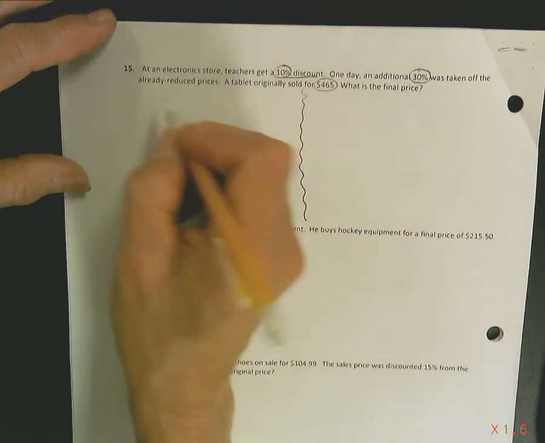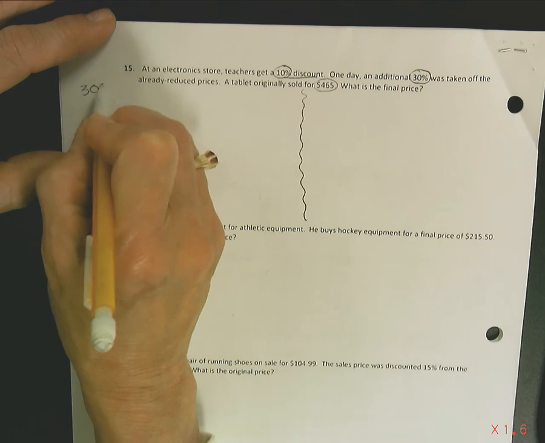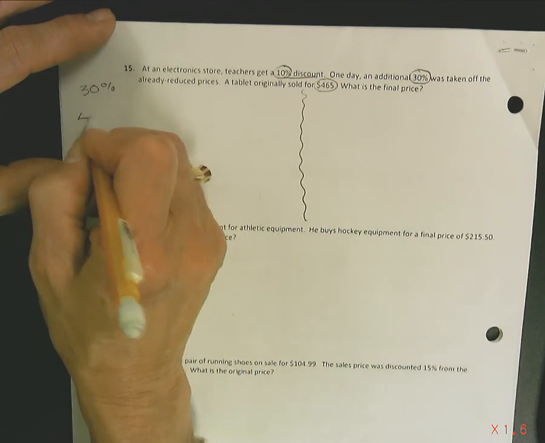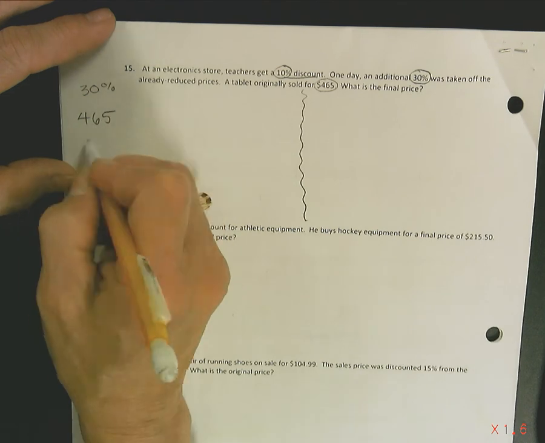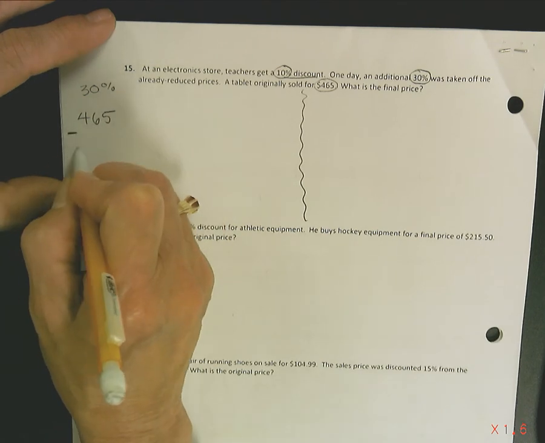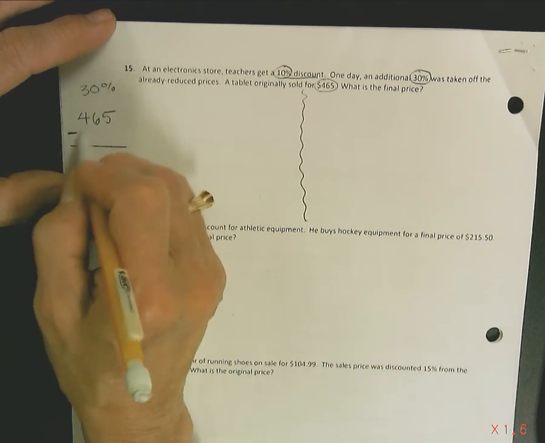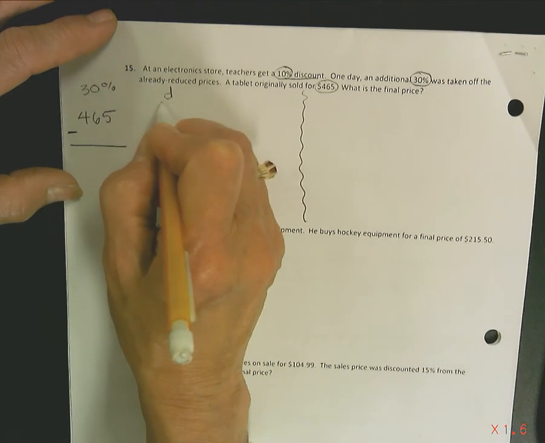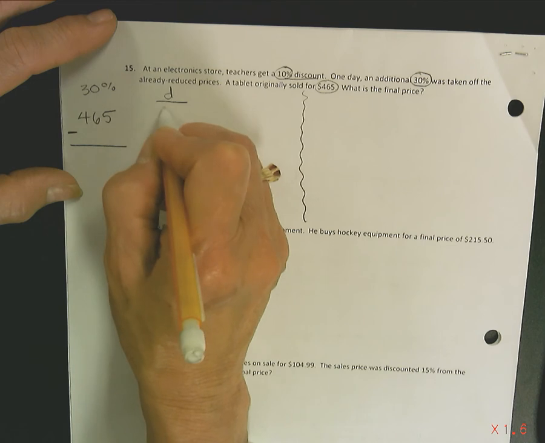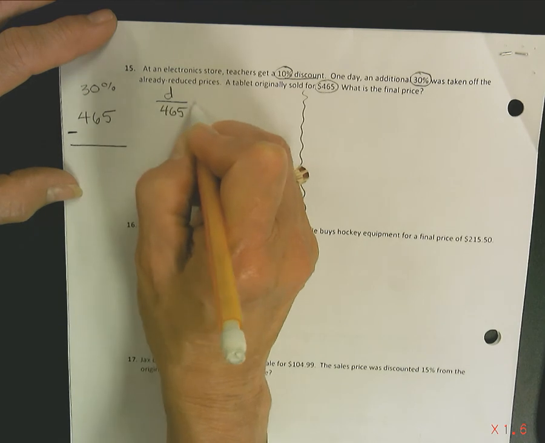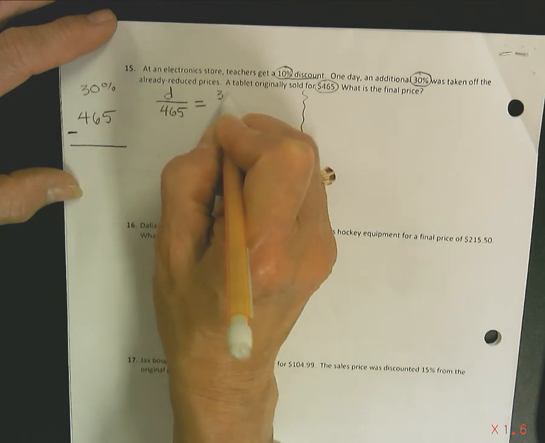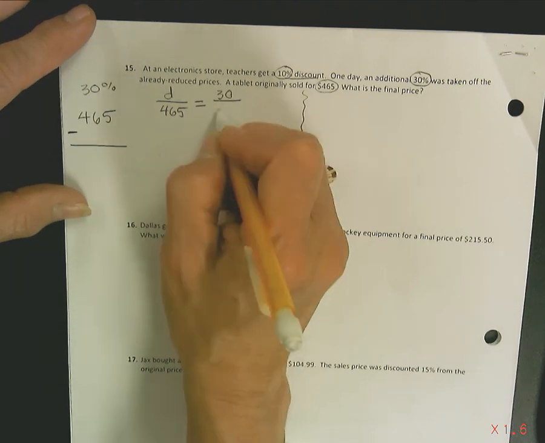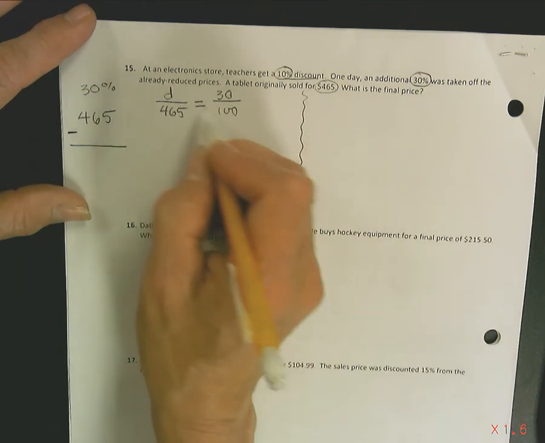So the first discount we're going to take is this 30% discount that everybody gets. So that $465 price, we're going to be taking some away for the discount. So let's calculate that discount. Discount is a part of the whole price, $465, and for everybody that walks in the store to buy this tablet, they get a 30% discount out of 100.